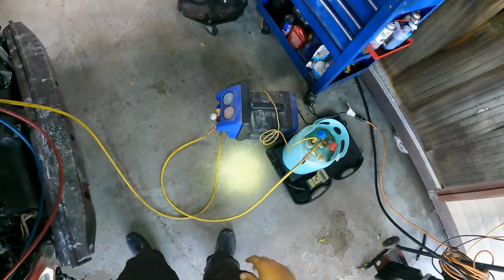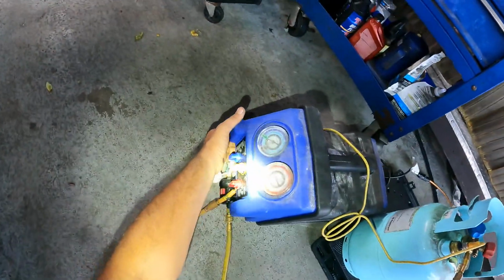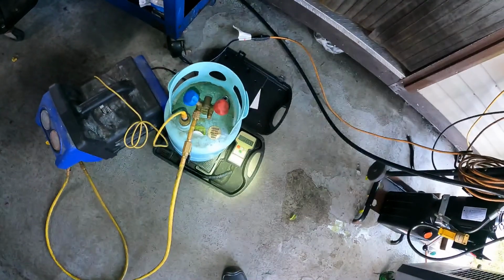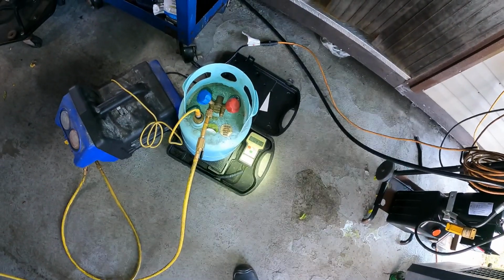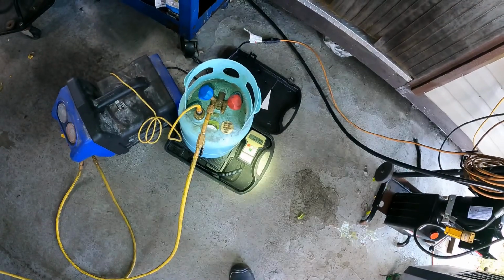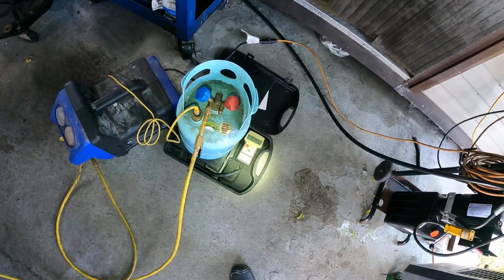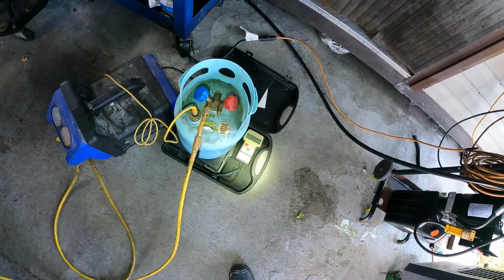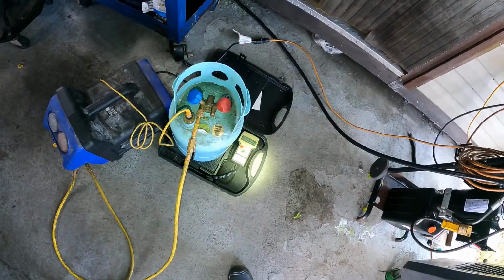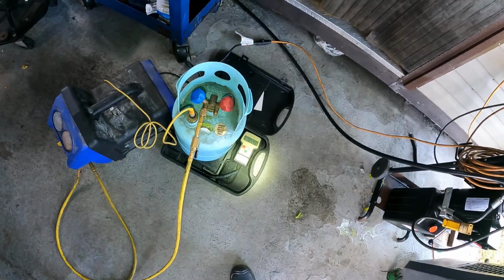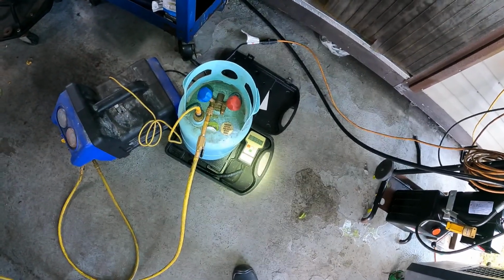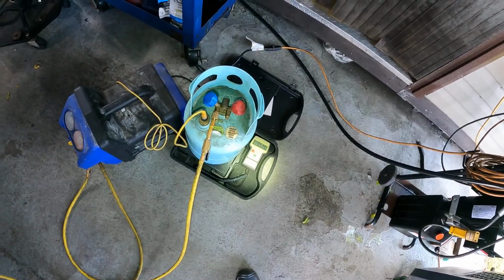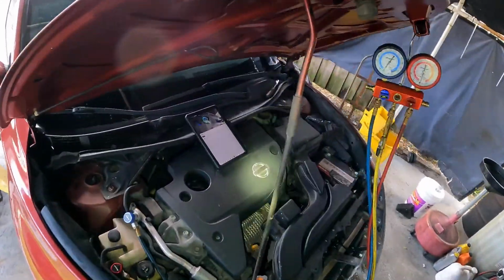Okay. Let's go ahead and do this number here. There we go. About half a pound. Gonna have, yep, a little more. 0.6 max.